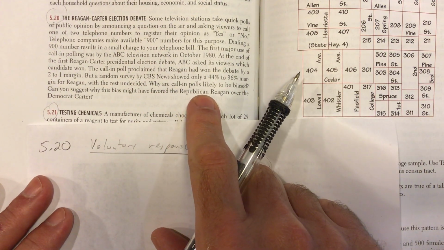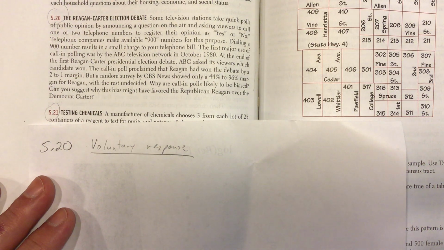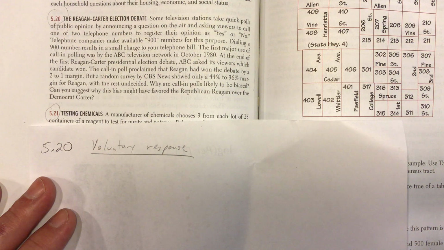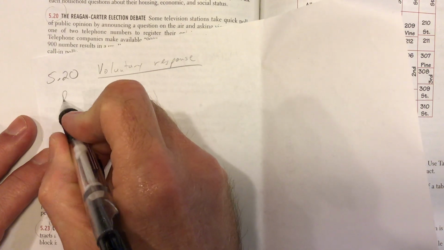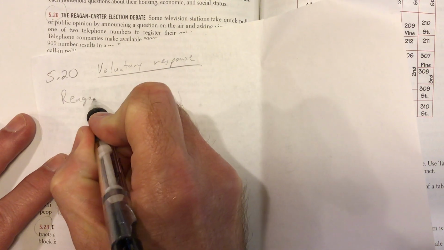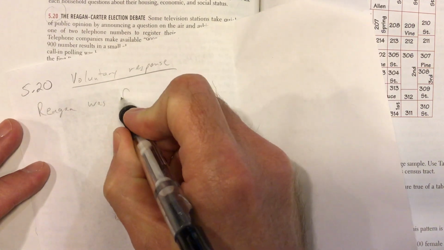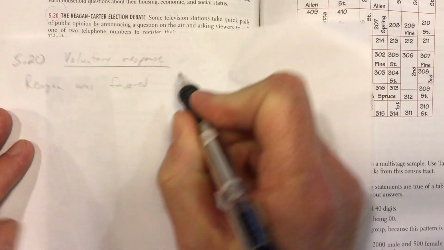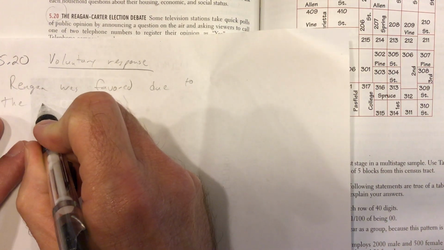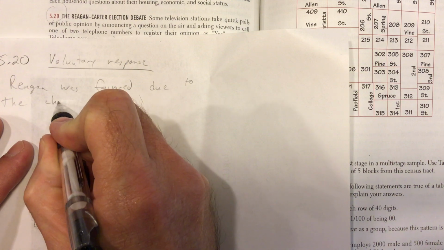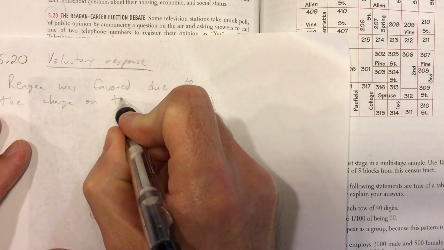Well, I would say it has to do with phoning in and charging money. Ronald Reagan's supporters typically were more well-to-do, and Jimmy Carter's supporters typically were less well-to-do. So I would say Reagan was favored on that poll due to the charge on the phone bill.